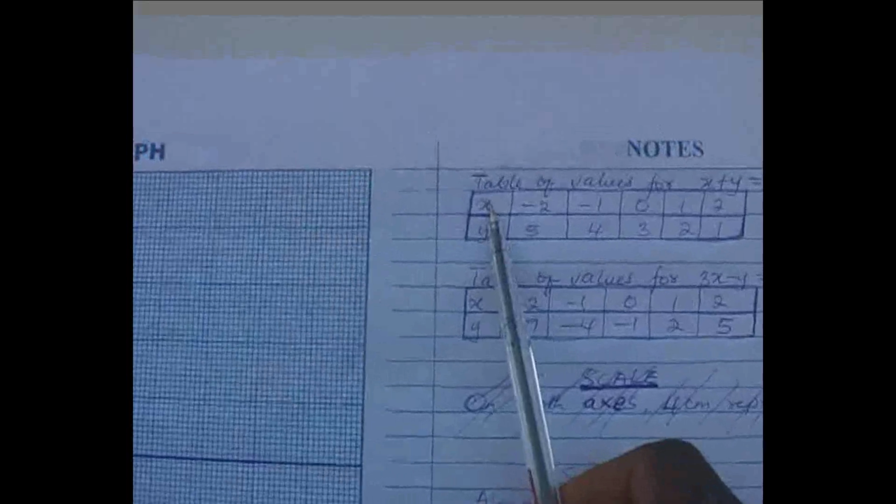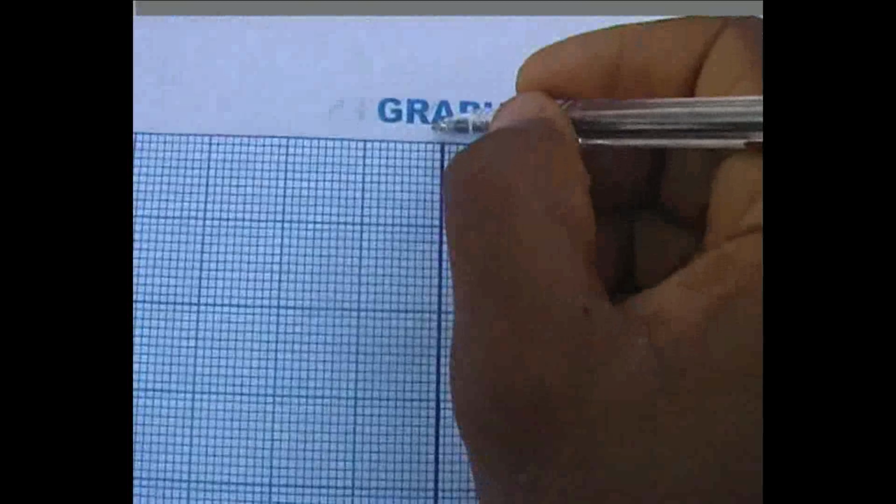Now let's go to the scale. You will find out that all our values can enter now. The x-axis is this horizontal axis. You can put x here. The y-axis is the vertical axis. You can put y here.